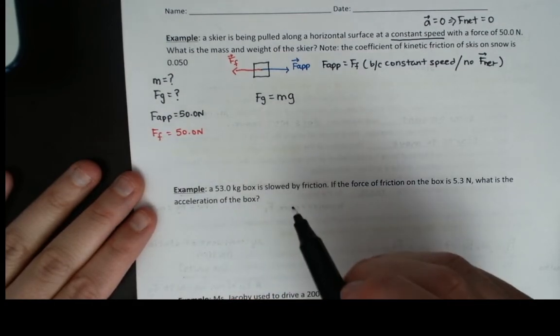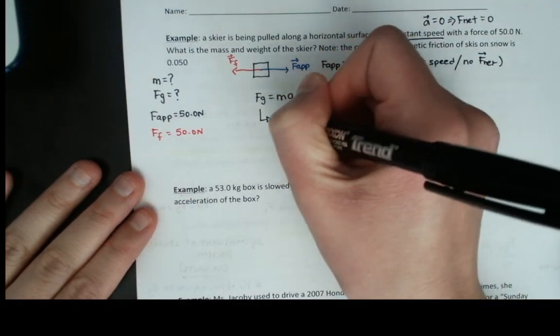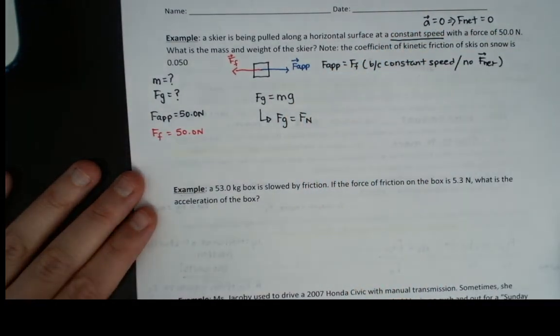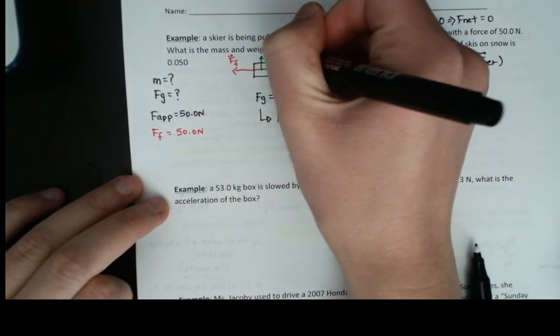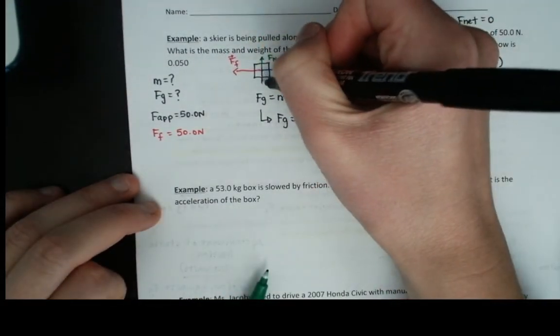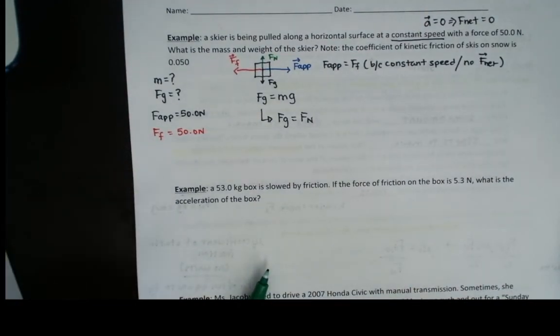Because this is at rest on a nice flat surface, we know that Fg will be equal to the normal force, right? Normal force goes up, and we've got gravity going down. And they're equal, but they're in opposite directions, okay?